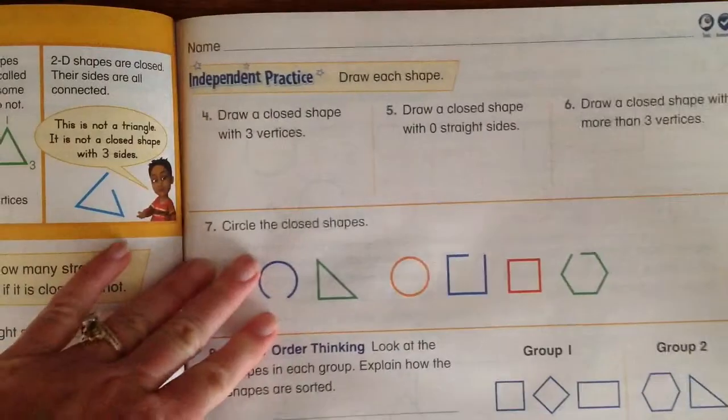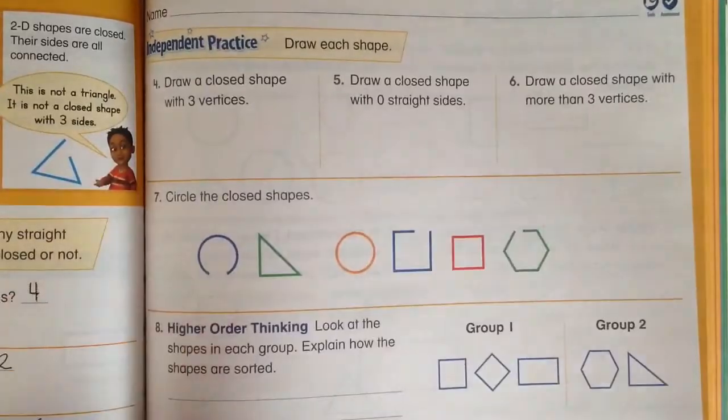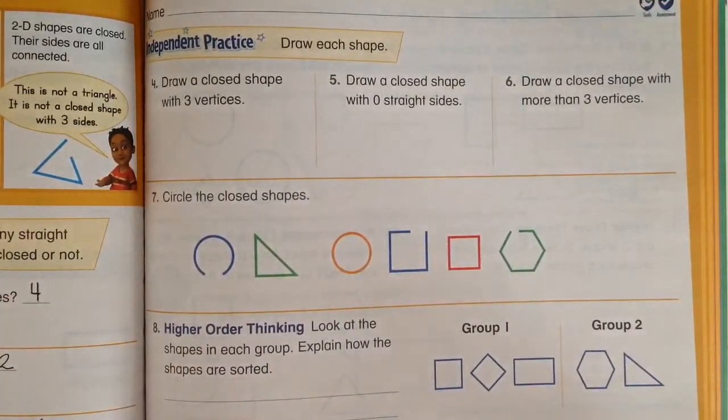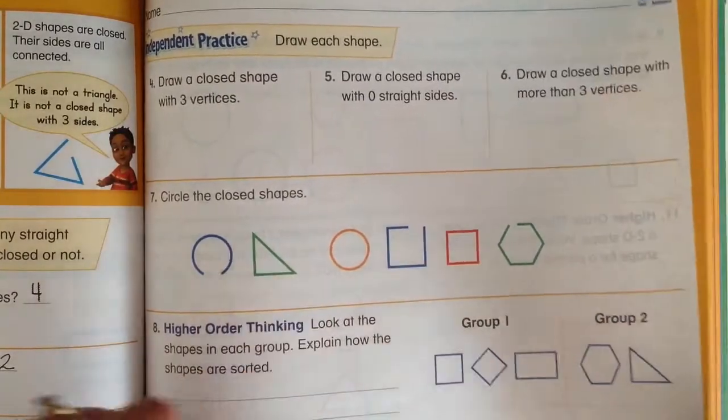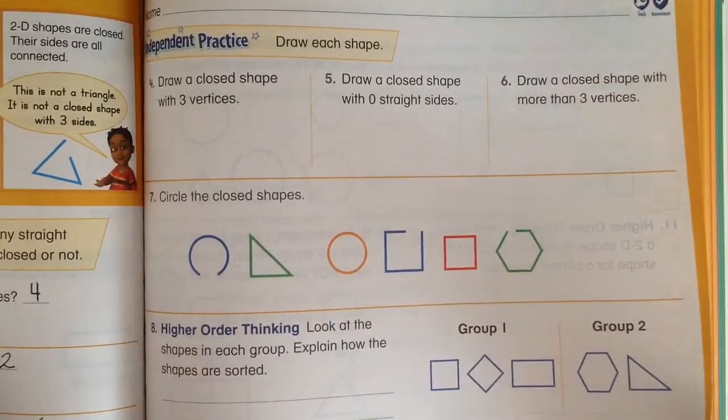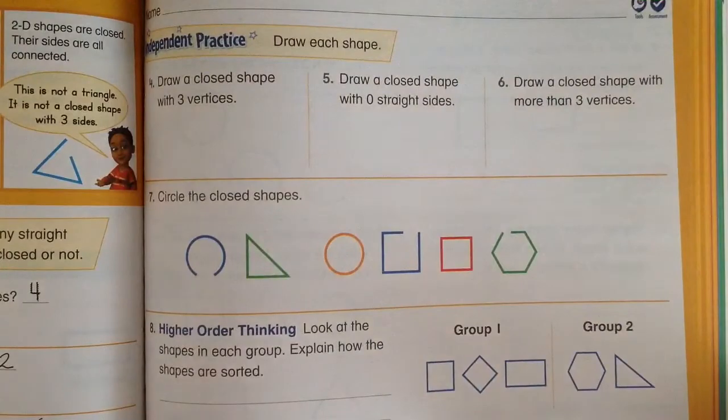All right, it is time for your independent practice. If you would like to, go ahead and push pause and do pages 749 and 750 on your own. When you're done, push play, or you can just keep watching and we'll work on these pages together.